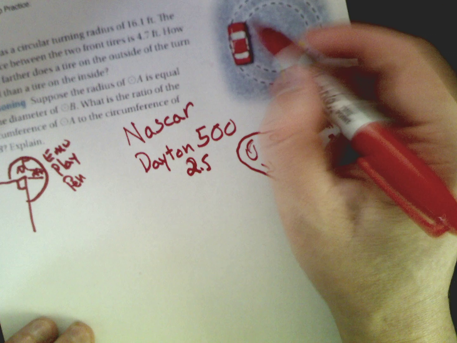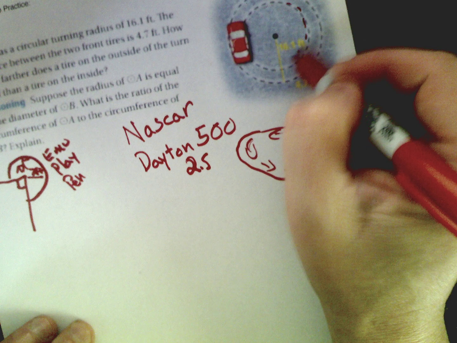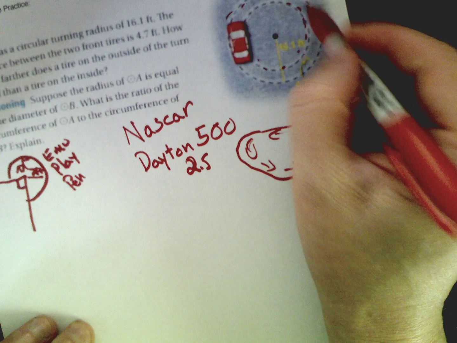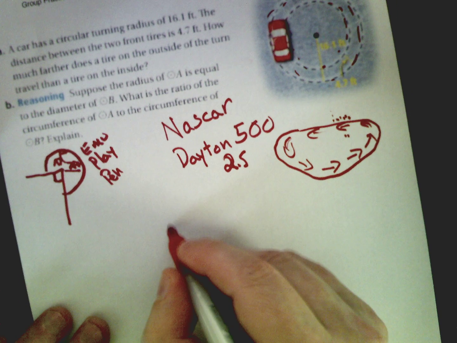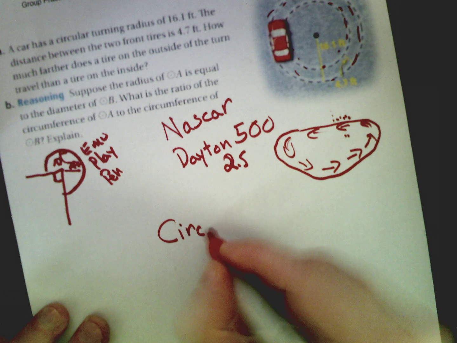So the idea is, how much further does one go than the other? So there's two circles here. Now, if you remember, circles don't have a perimeter. They have what we call a circumference.